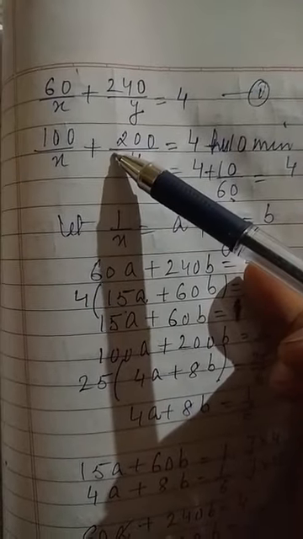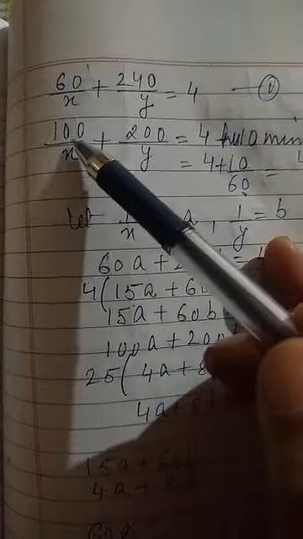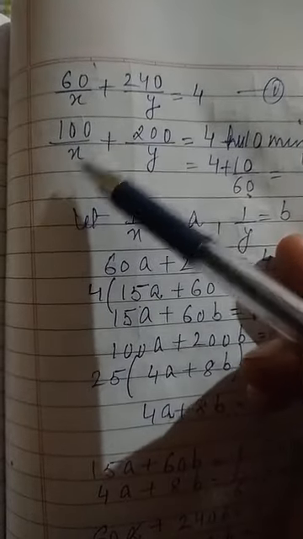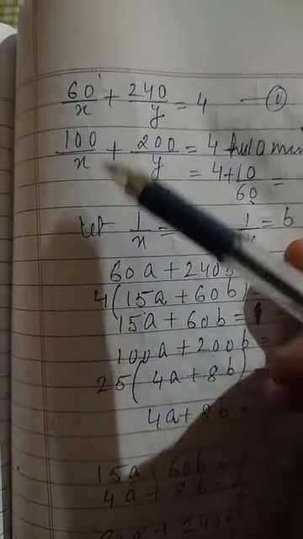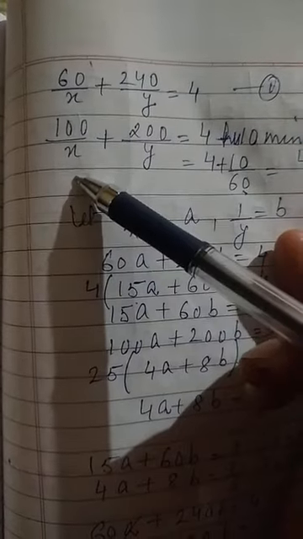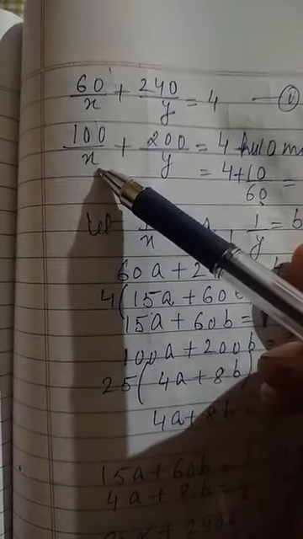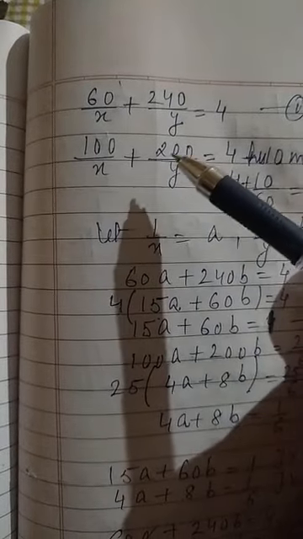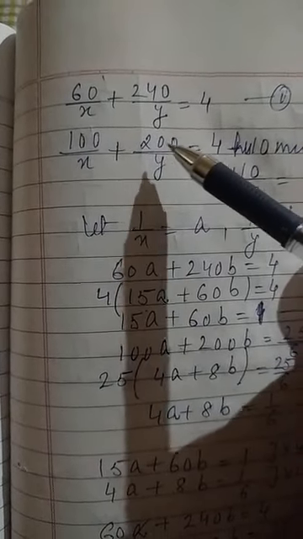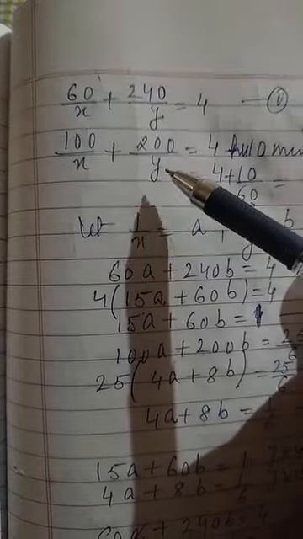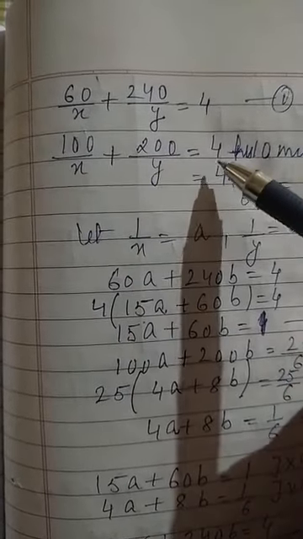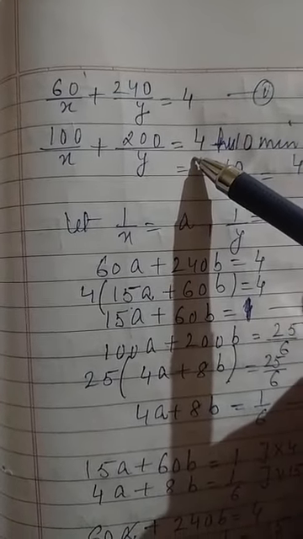Now next, if she travels 100 kilometer by train, so now 100 upon x, 100 is the distance and the speed of the train is x, so the time period is 100 upon x plus the remaining by bus. Remaining becomes 300 minus 100 is 200 divided by y. She takes 10 minutes longer.